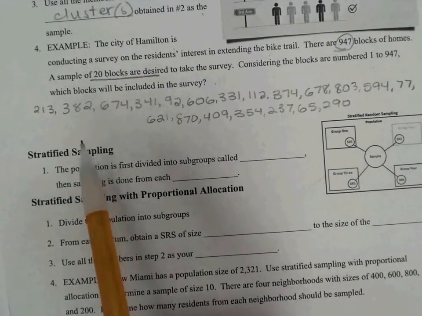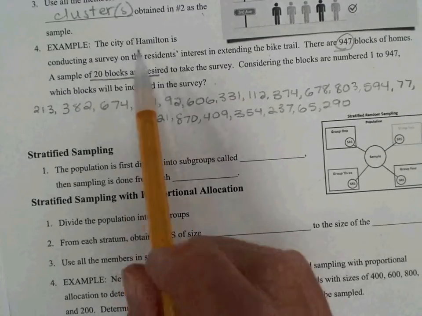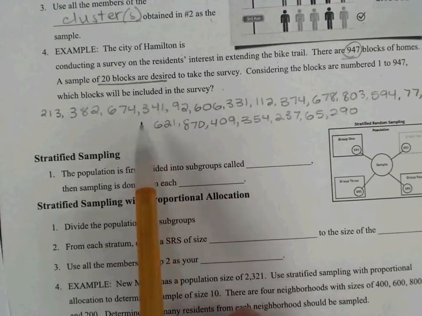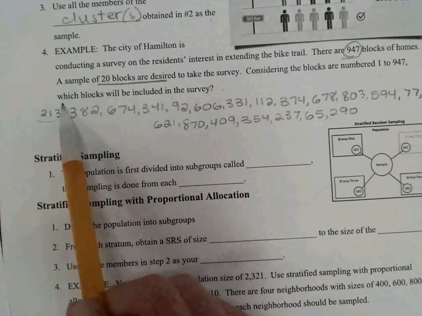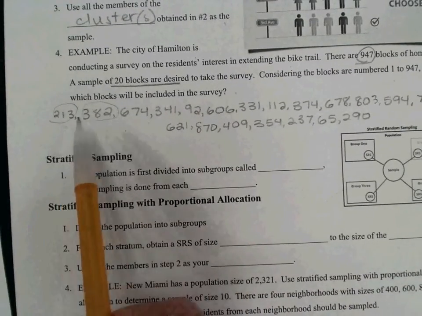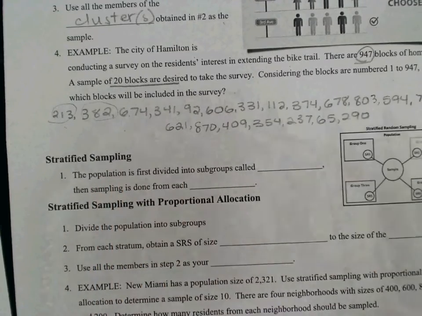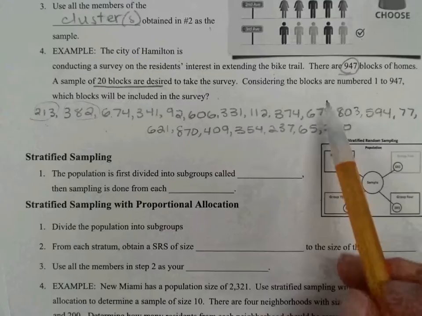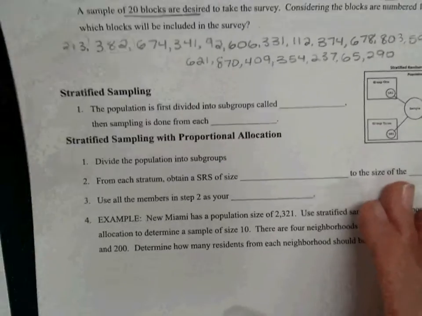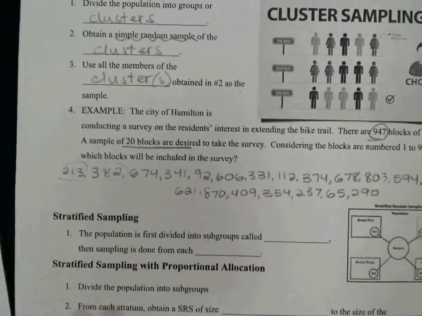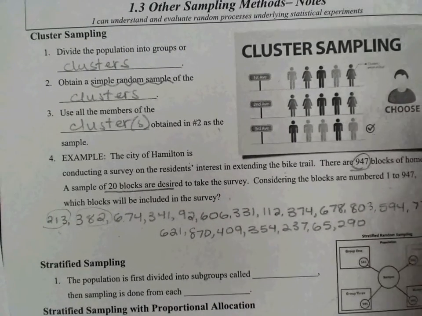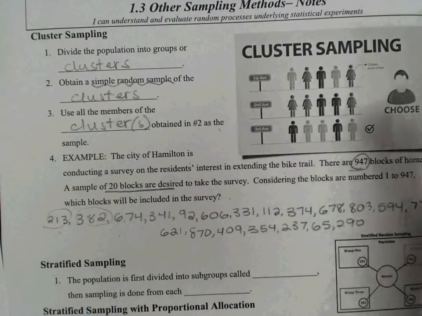So in this case, whoever's conducting this survey, the City of Hamilton, would identify each of these blocks, perhaps send them each a mailer with that survey, or email every single person on block 213 and 382 and 674 and so on, so that they could collect that information about the bike trail. You'll often find that cluster sampling is done typically by geographical region. It's something that's done a lot of times based on convenience.